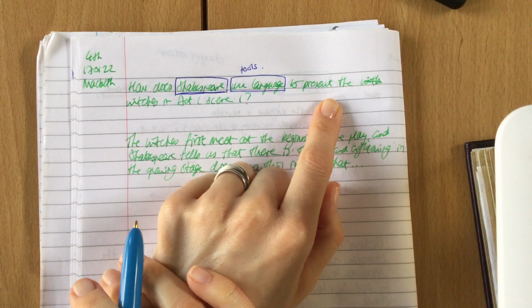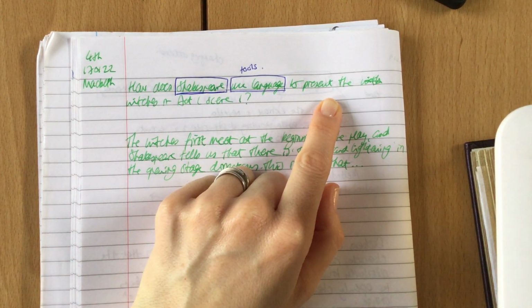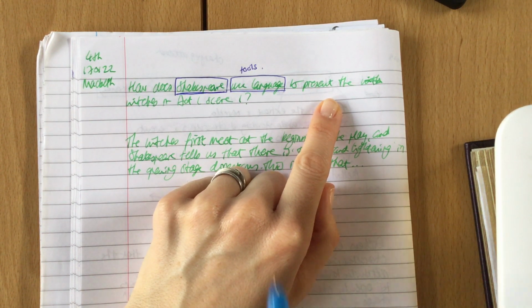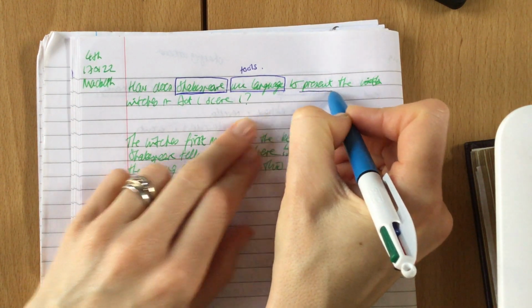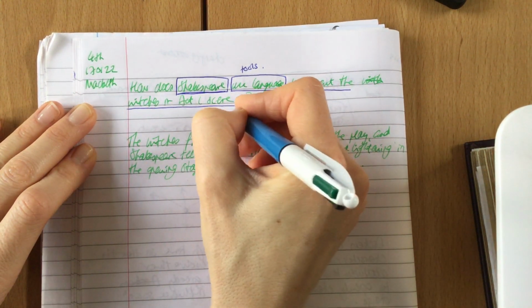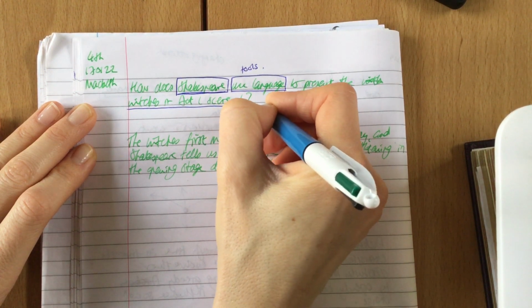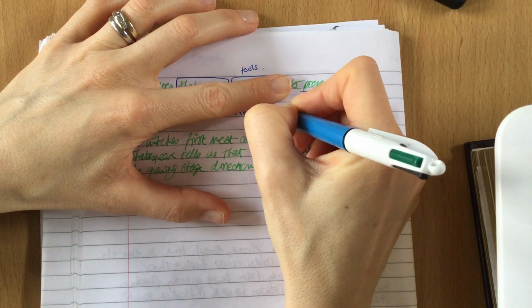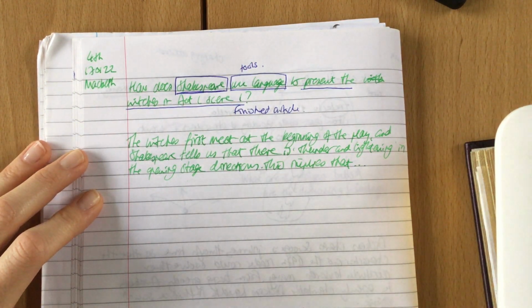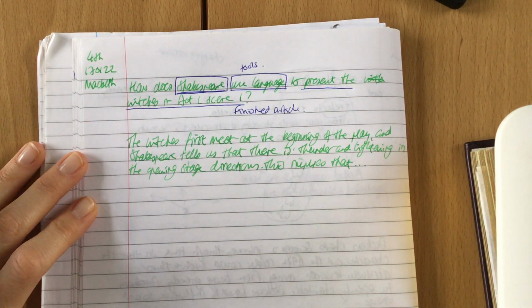And then this is his ultimate purpose. This is his goal. This is his finished product, the presentation of the witches. How does he present the witches? That's going to be the finished article. The goal, the thing he wants us to find, his final thing.